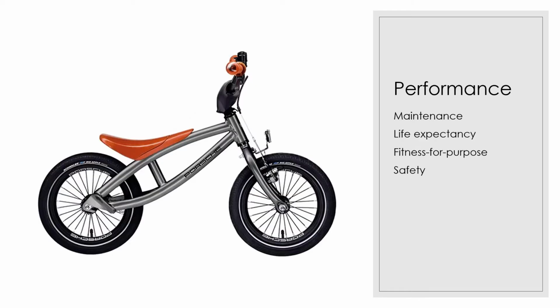The next design factor is performance. Now, for this, there's a few different areas that you would need to consider. The maintenance: how often do you need to do something to maintain or keep this product performing at its main function. Now my example here is a push bike. You can see it's for a toddler, small in size, doesn't have any pedals or chain. However, it does have a brake, and you can see on the wheels there are valves, so the wheels would need blown up to make sure that you don't have a flat tyre.